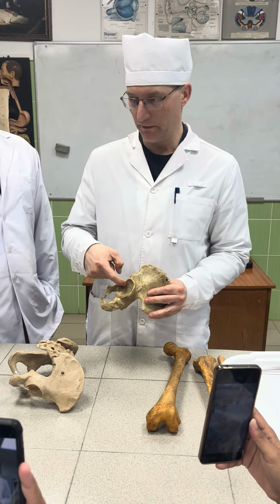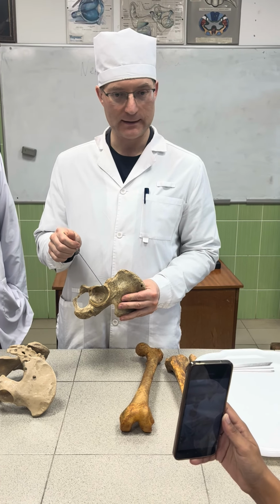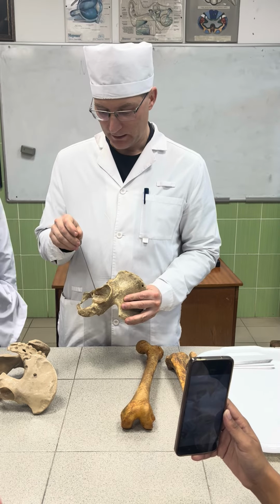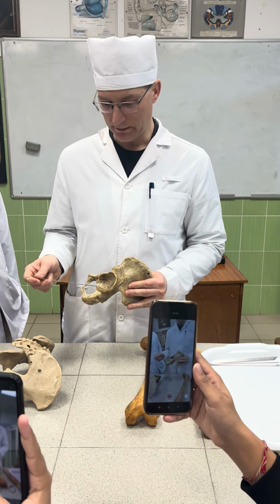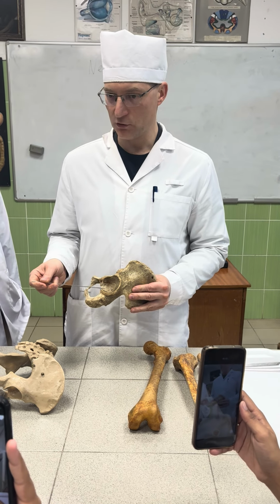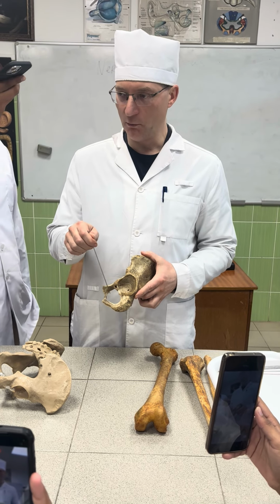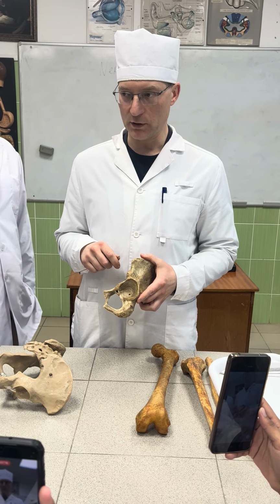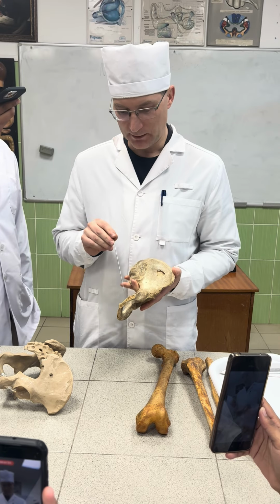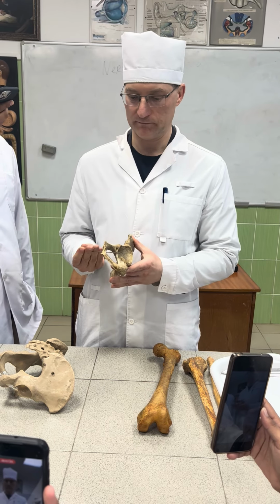Inside acetabulum, this smooth surface, this is lunate surface, facies lunata. In the center is pit, fossa acetabuli, and this is groove or notch, sulcus acetabuli. All the three bones form this opening, obturator foramen, foramen obturatorium, and here is groove, sulcus obturatorius.